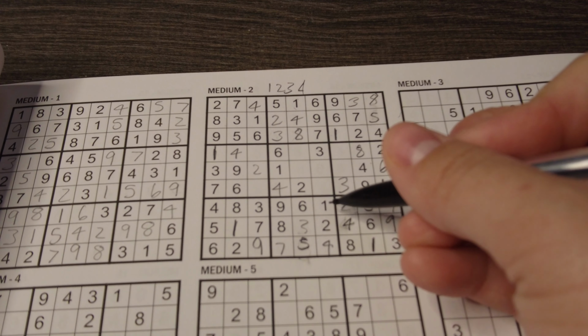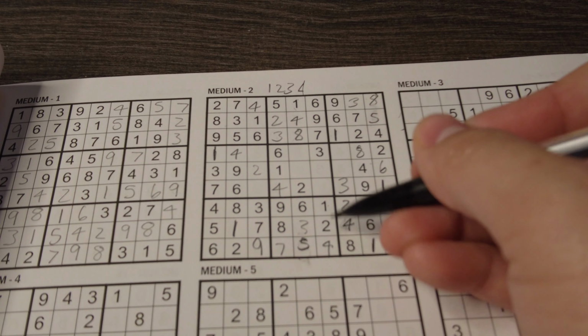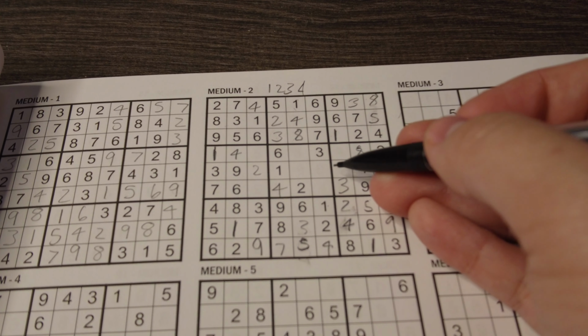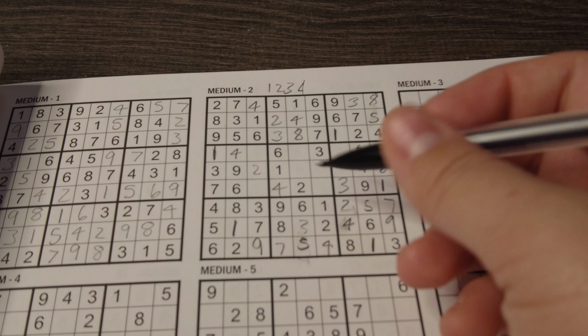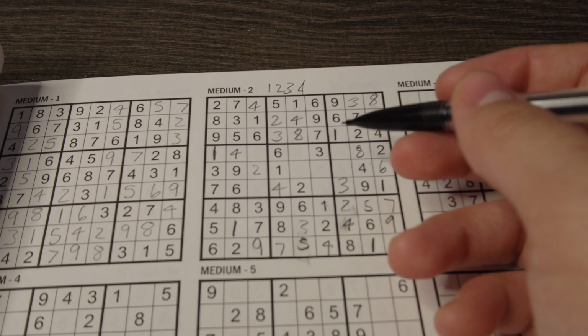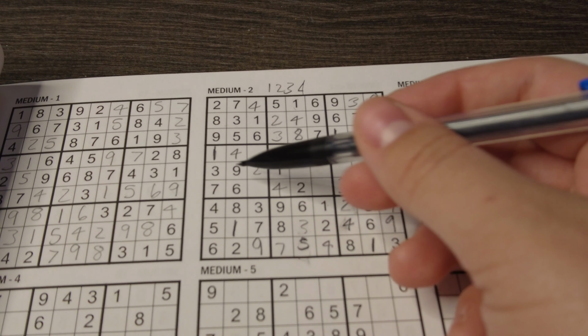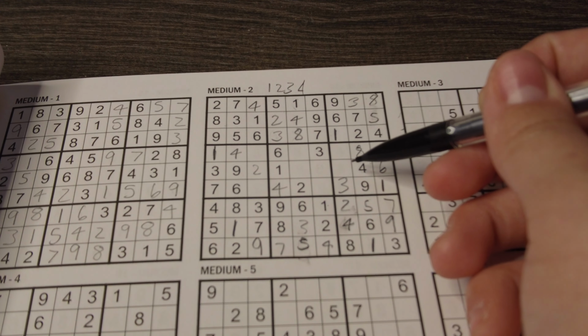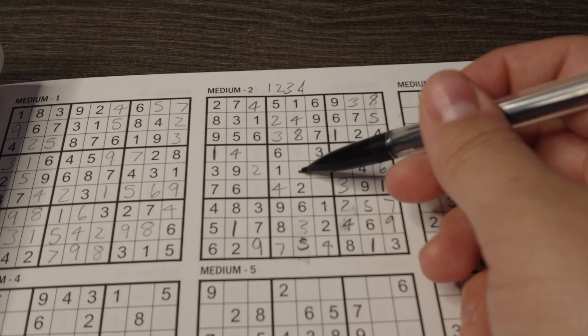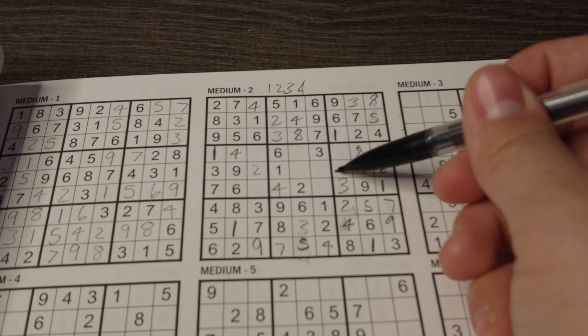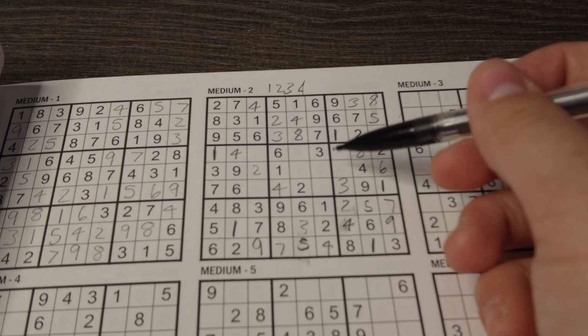Can I solve this one? 1, 2, 3, 4. It's missing a 5, and it's missing an 8. I think that's another one we have to wait on. What about this row? 1, 2, 3, 4. This one's also missing a 5. There's a 5 in this column. There's not a 5 here yet, but there's also not a 5 here.